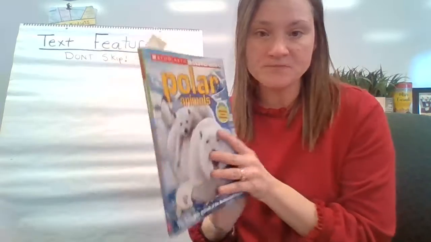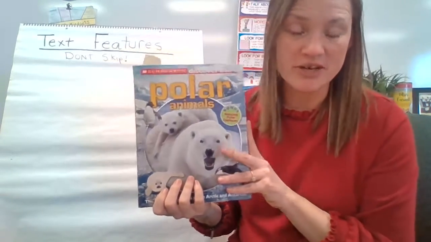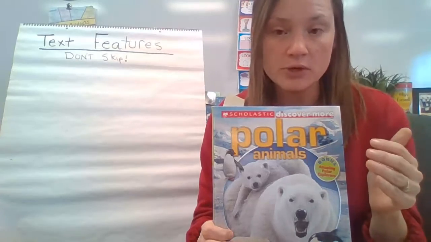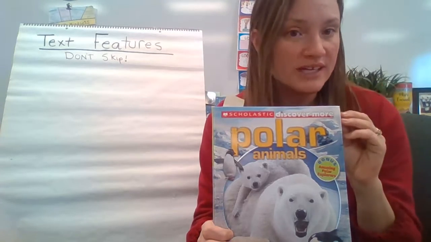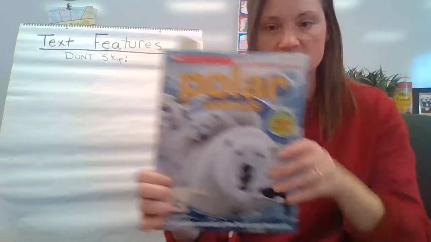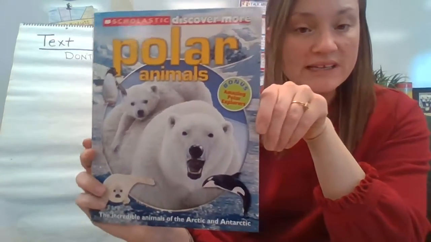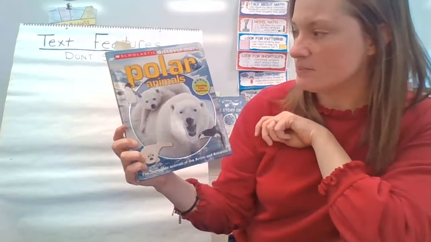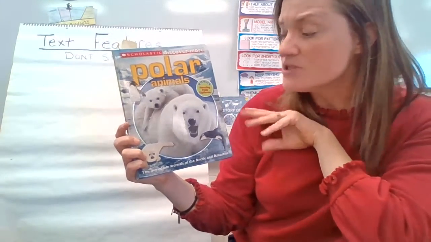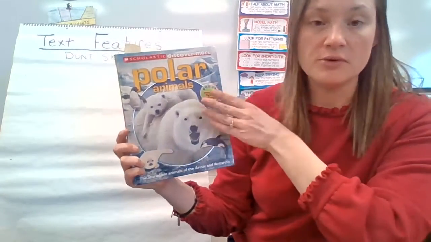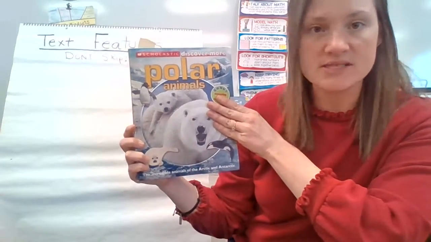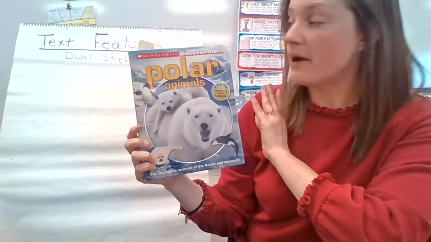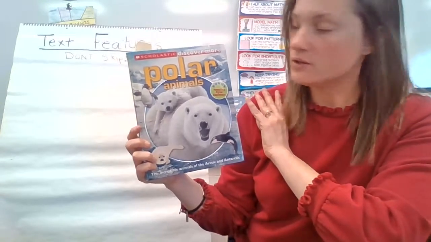When you're reading a nonfiction book, like I'll demonstrate in a minute, you always want to read not just the words, but also everything else that's on the page, because those authors worked really hard to get that information in there for you. So I'm going to show you some examples of this right now. I'm just going to model for you how when you read a nonfiction text, you don't skip the text features. You look at them, you read them, you think about them, just like you would with the regular words.